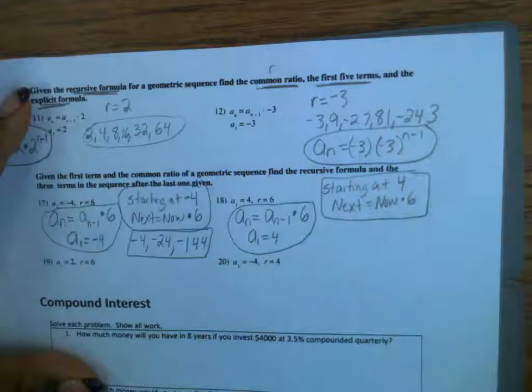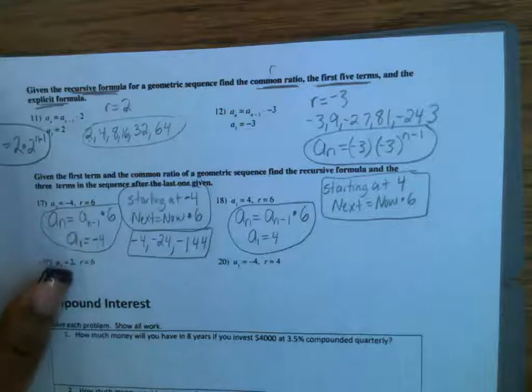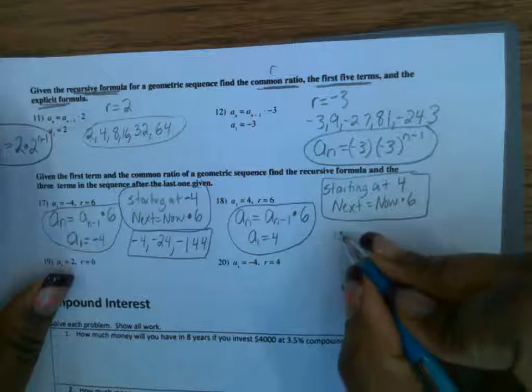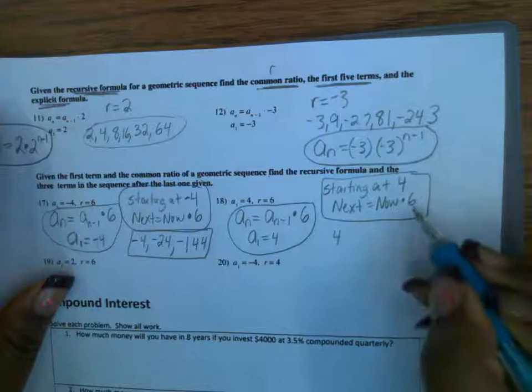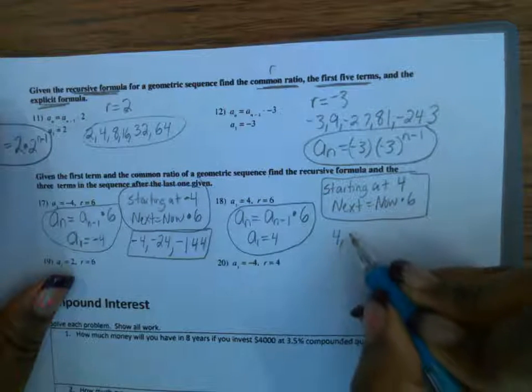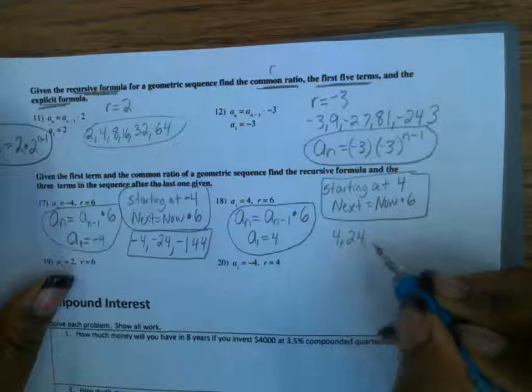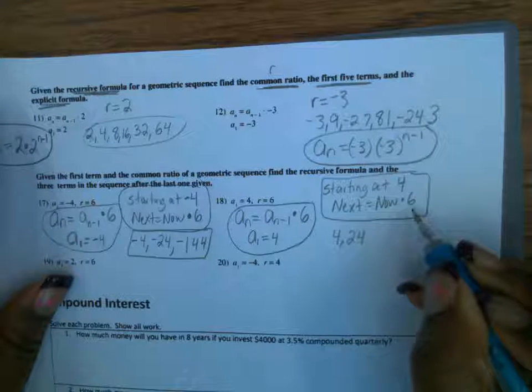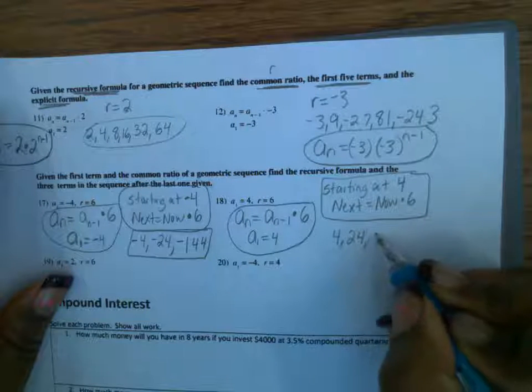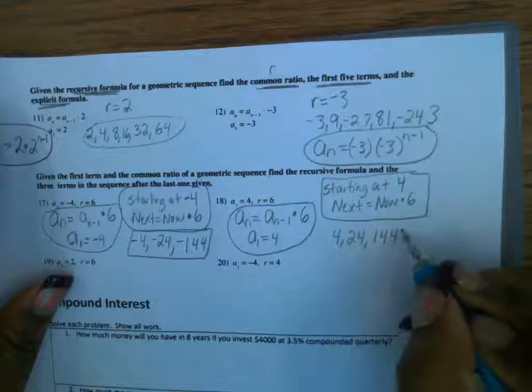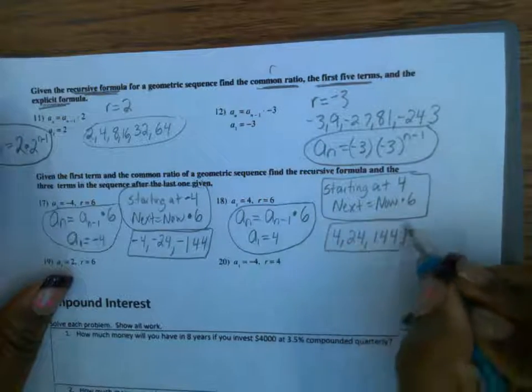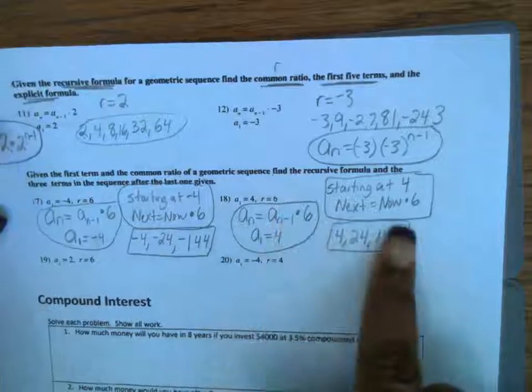Okay? So when I do that, this is what it looks like. 4 is the first number. When I multiply times a positive 6, I get 24. When I multiply 24 times a positive 6, I get 144. And those are the first 3 terms. Any questions about how I got these answers?